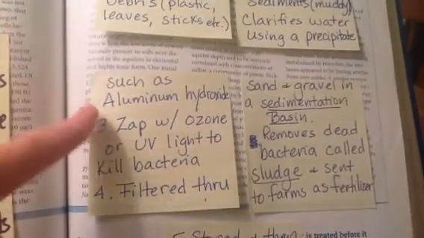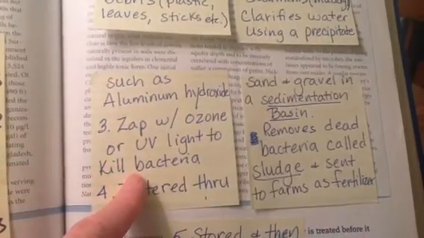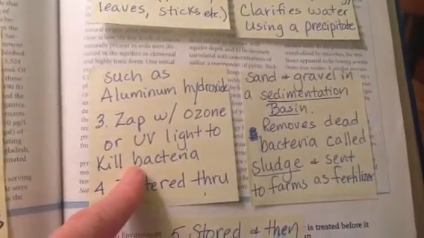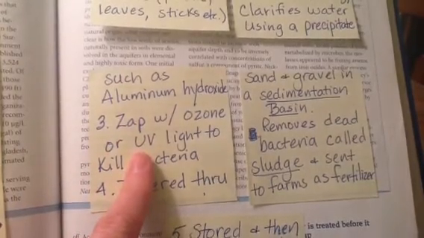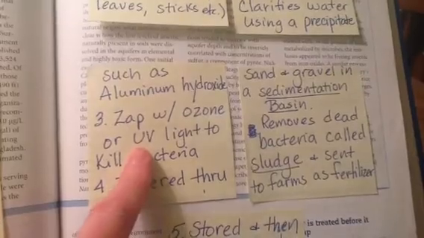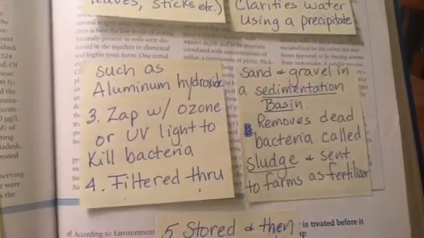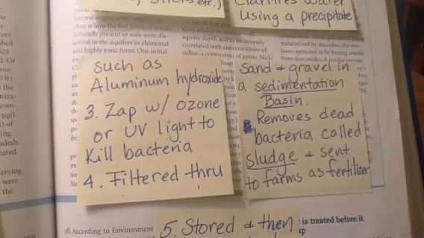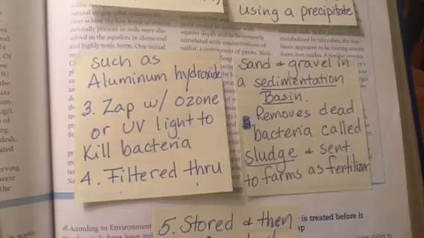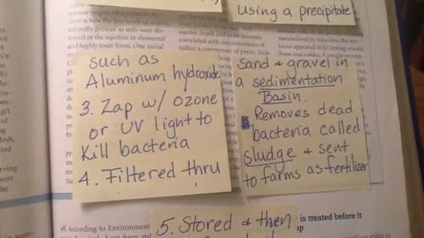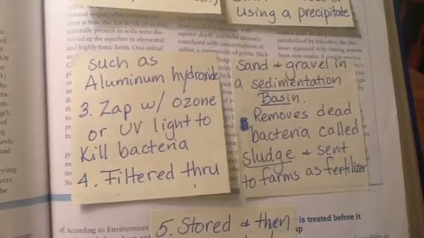The next thing we do is we zap the water with ozone or UV light to kill bacteria. And this started back when we had people in the 1980s die from cryptosporidium, because cryptosporidium can't be killed by chlorine, and we used to add tiny bits of chlorine to kill pathogens. Well, the cryptosporidium have a hard shell, and they didn't die from the chlorine, and so now we zap it with UV light or ozone, and that kills it.